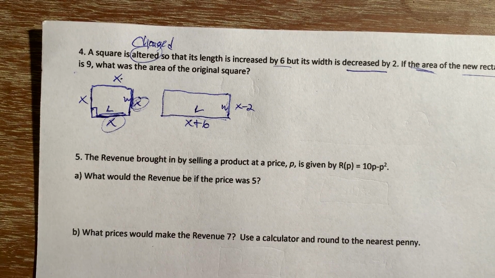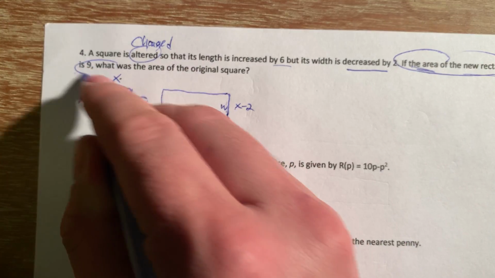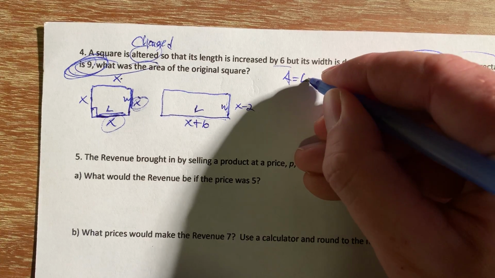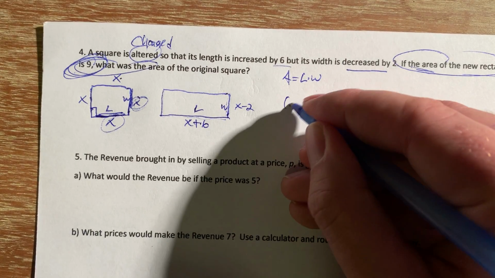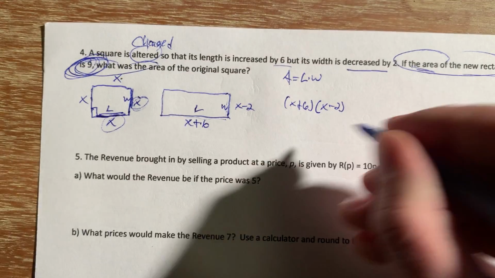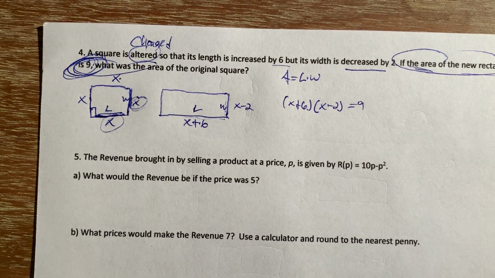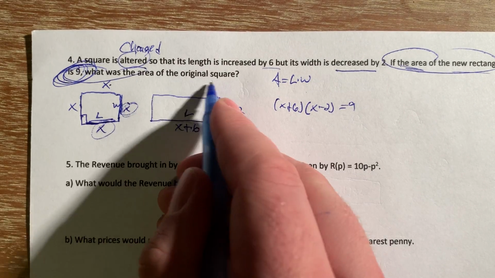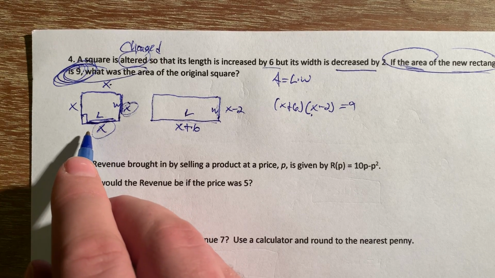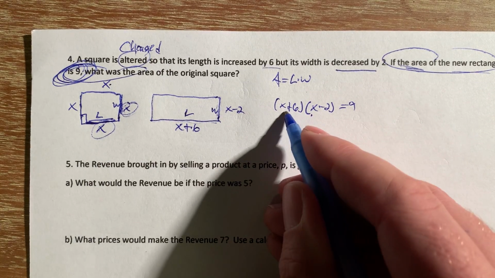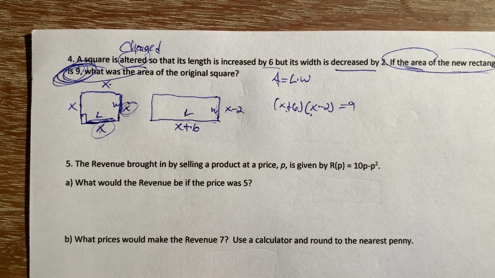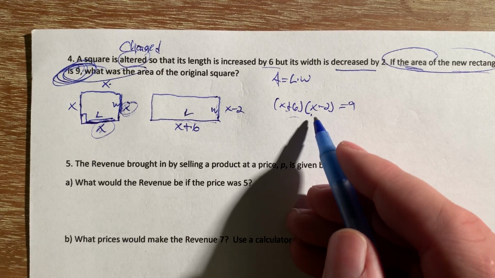What has to be true? What equation would say the area of the new rectangle is 9? So the area of a rectangle is length times width, and so the length times the width needs to be 9, okay? And now it asks us, what is the area of the original square? Well, how are we supposed to get from here to what the area of the original square is? Well, the trick here, of course, is that we find what x is, because that's what the length of the original square was, and we'll be able to find the area of the original square if we can just find x.